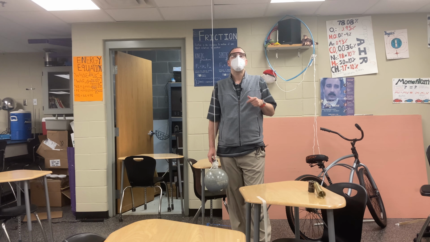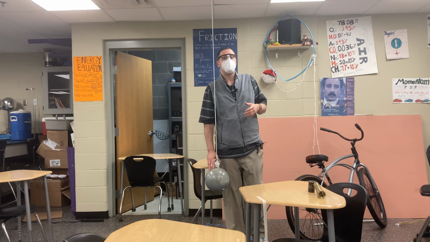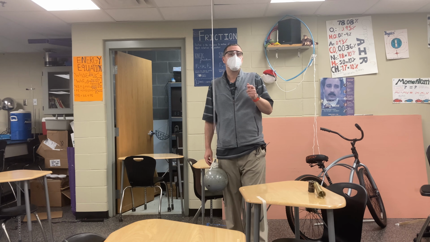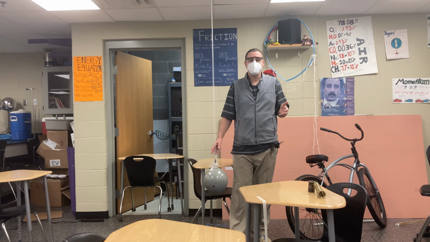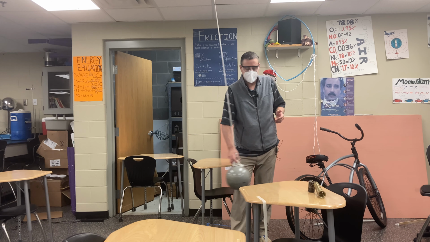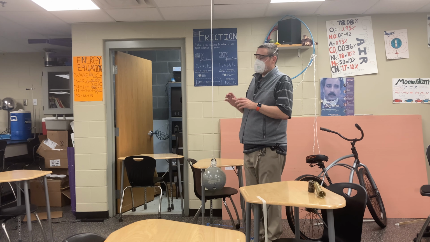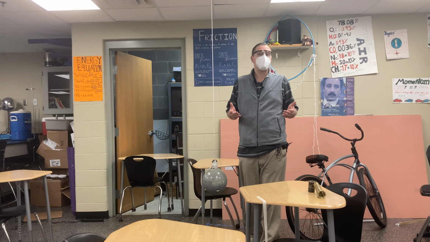All right, so there's two main things at play here that are doing work on our bowling ball rope system. One of those things that can change the mechanical energy of the system is air resistance. As this thing flies through the air, we're having to push air out of the way. Well, if the air is being shoved out of the way, it's pushing back on the bowling ball because of Newton's third law, right?